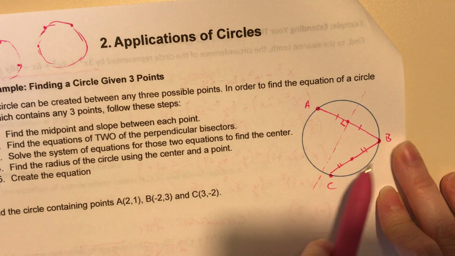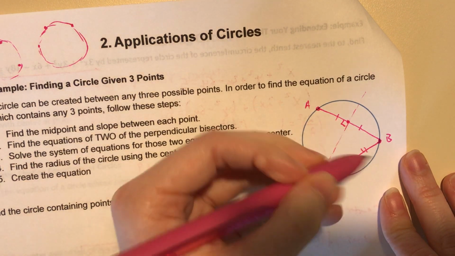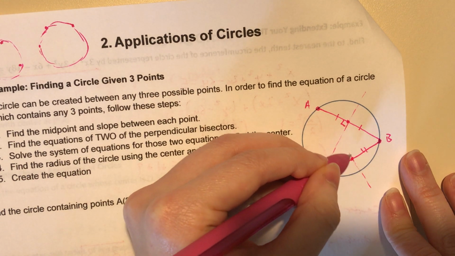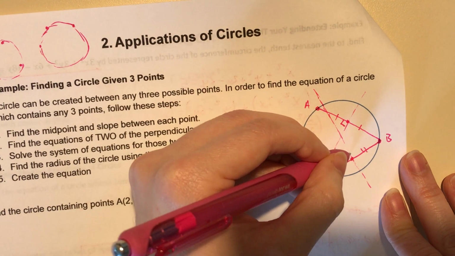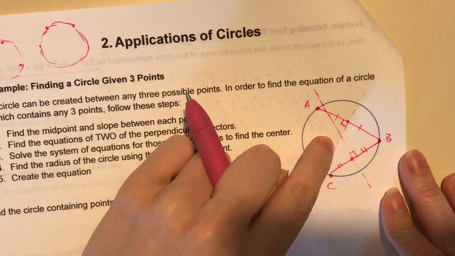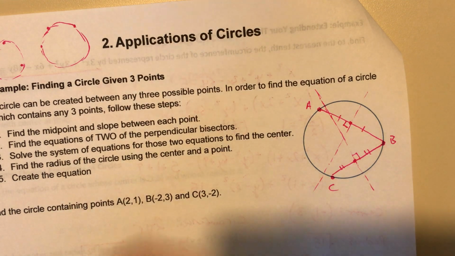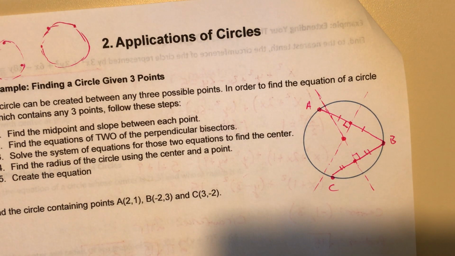And then, if I take BC, and I find the perpendicular bisector of BC going through right here, perpendicularly, through the midpoint, and I sketch that line out, then the place where these 2 perpendicular bisectors meet each other is the point which is the center of the circle.